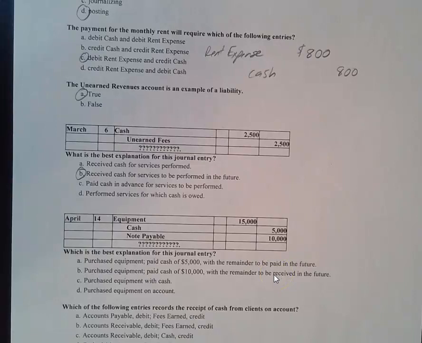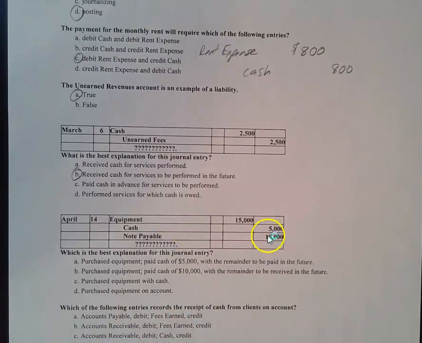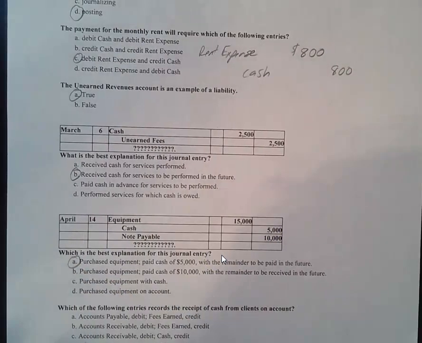And this is the correct answer right here, because we paid cash of $5,000. So the $5,000 cash is reduced with a credit of $5,000. So that part's true. And then we have a liability or an obligation to pay this remaining $10,000 here. So choice A is going to be our best journal entry explanation.